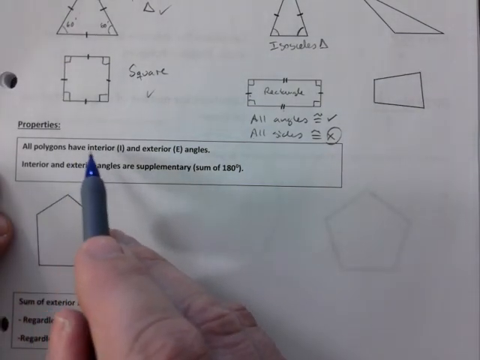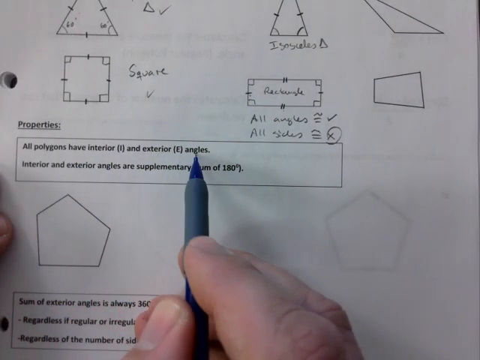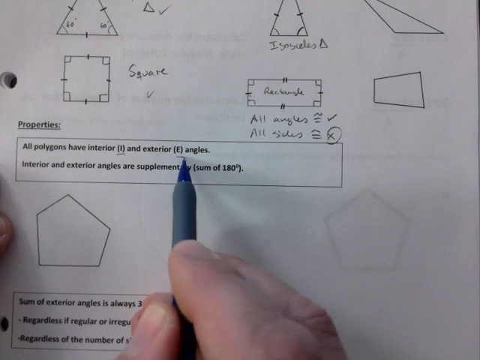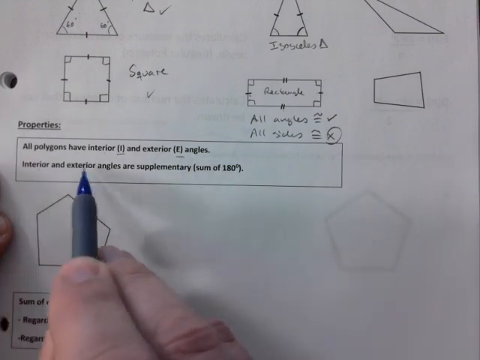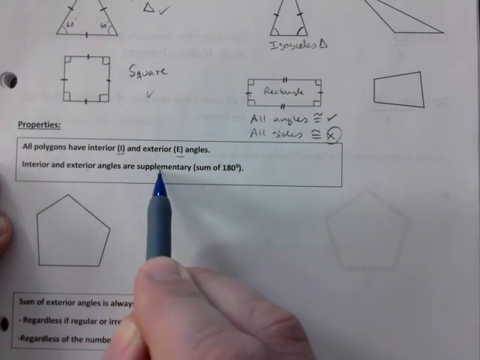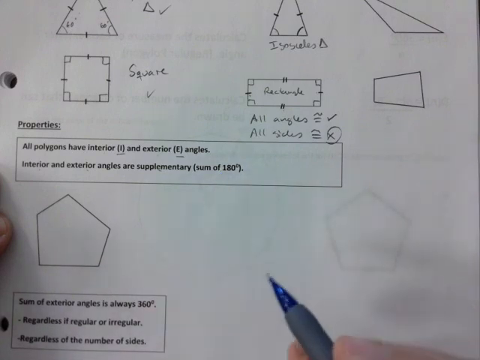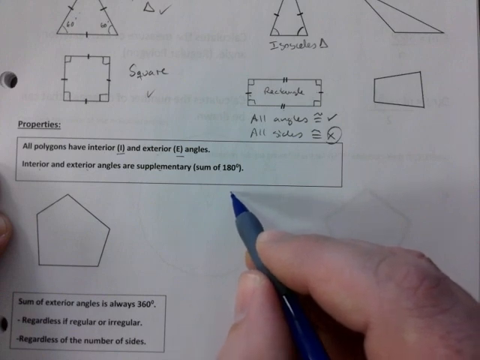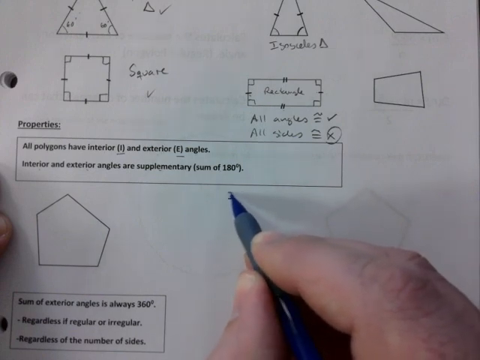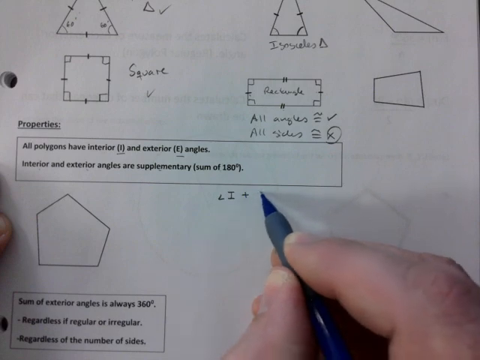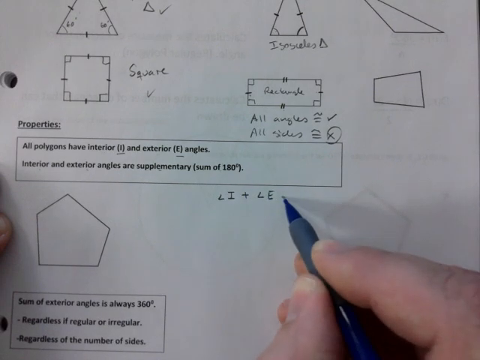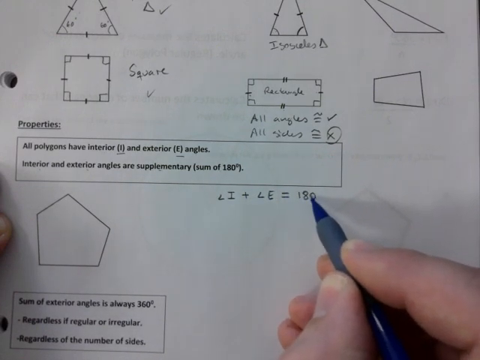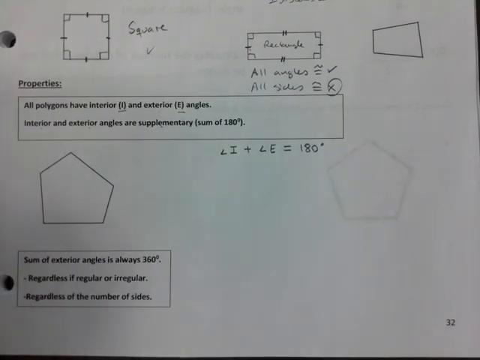Properties. All polygons have interior and exterior angles. I will talk about that in a bit. The interior and exterior angles are supplementary. There's a sum of 180 degrees. So maybe this is what you should write down: the interior angle plus the exterior angle is always going to add up to 180 degrees, and you will see that now visually.